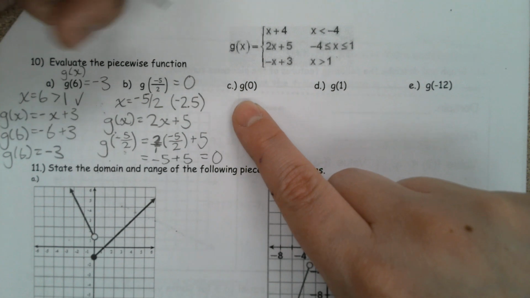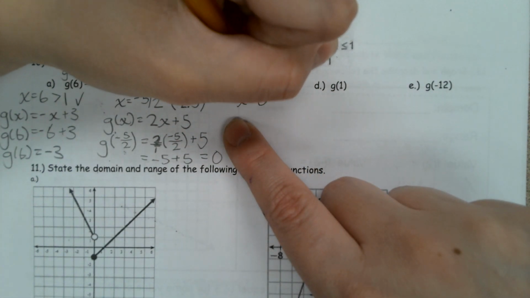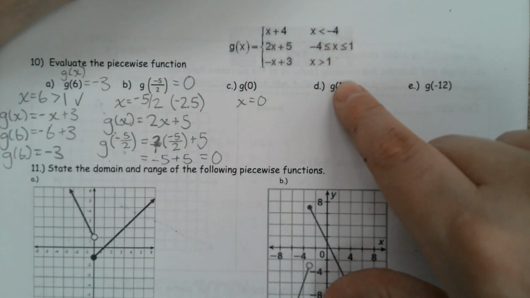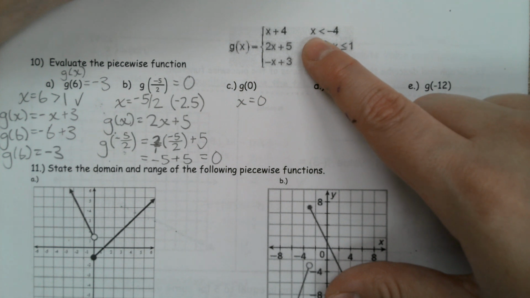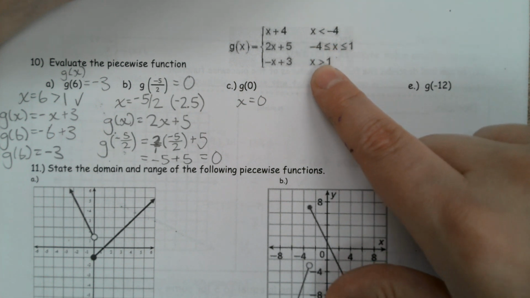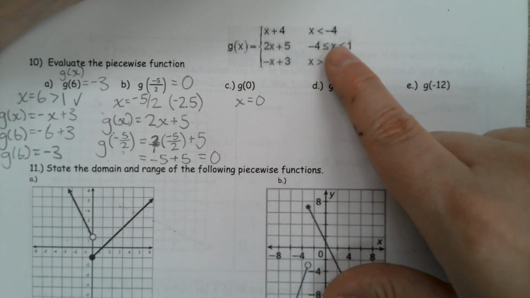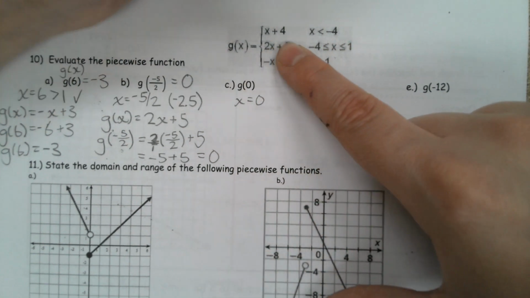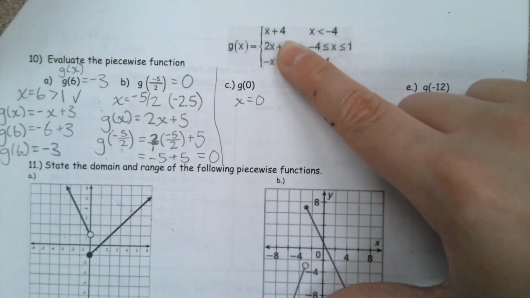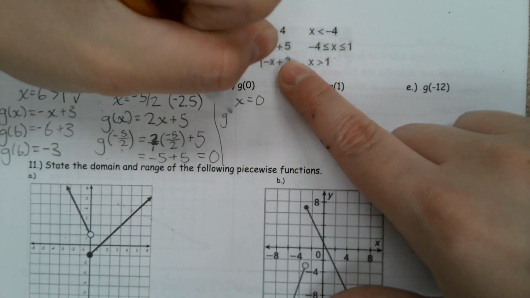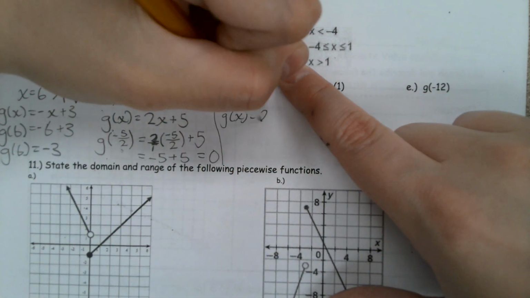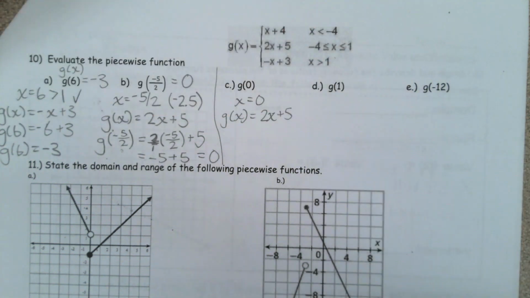G of 0, that means x equals 0. Go through and ask, is 0 less than negative 4? No. Is 0 between negative 4 and 1? Yes. So we're going to use this middle function here. So I'm going to use g of x equals 2x plus 5.